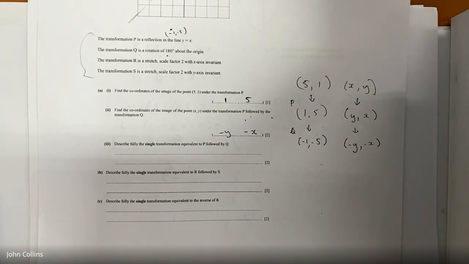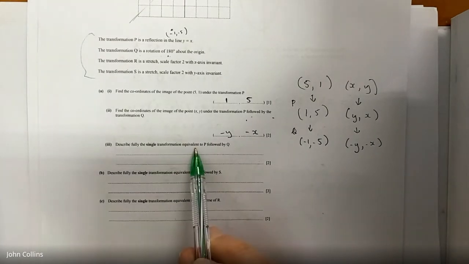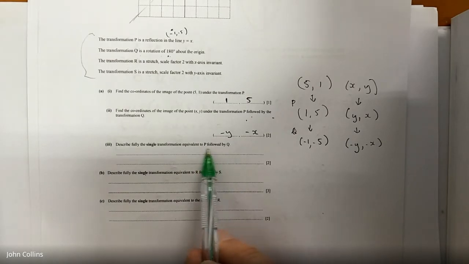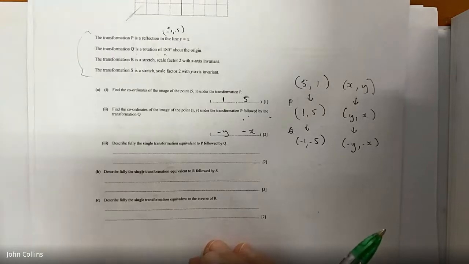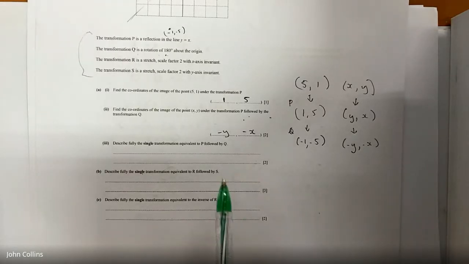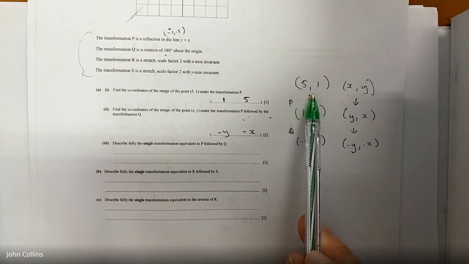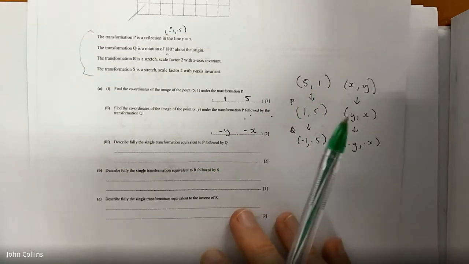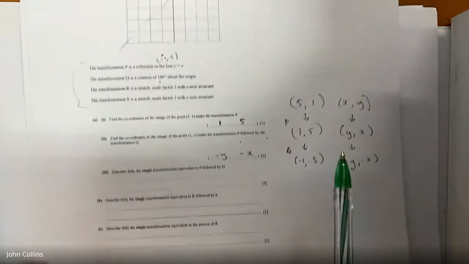Okay. All right. Describe fully a single transformation equivalent to P followed by Q. So a single transformation that'll get us from, for instance, 5, 1 to minus 1, minus 5. So let's look at that.